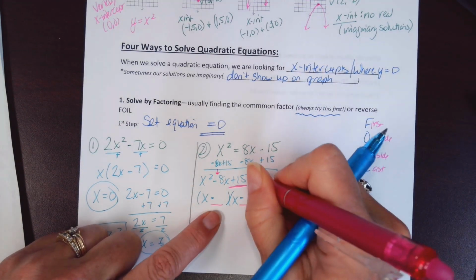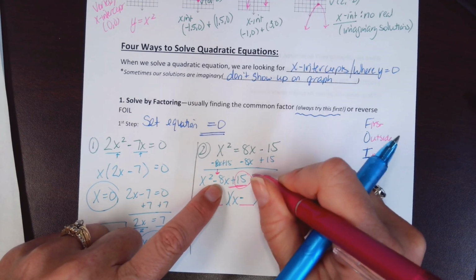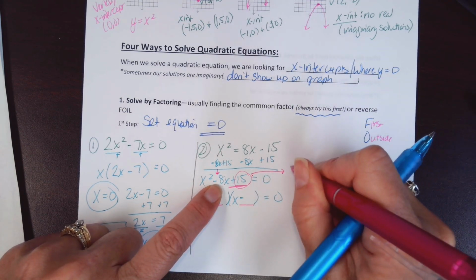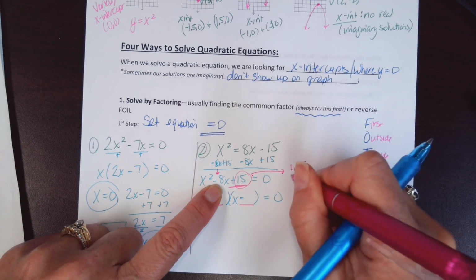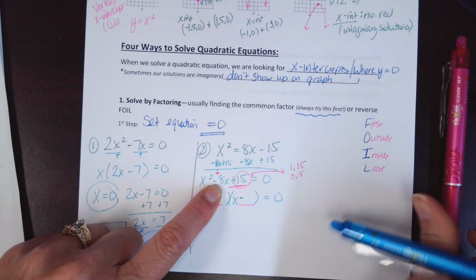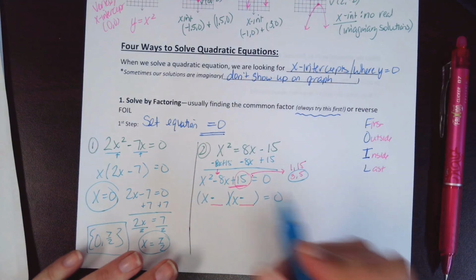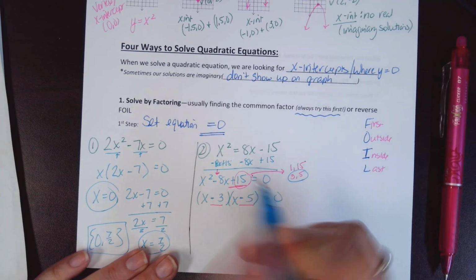Now I need factors that multiply together to give me 15, and the factors need to add up to get me to 8. Well, 15 can be 1 times 15, or it can be 3 times 5. Those are the only integer factors that 15 has. And the pair of those that add together to get me 8 is 3 times 5.